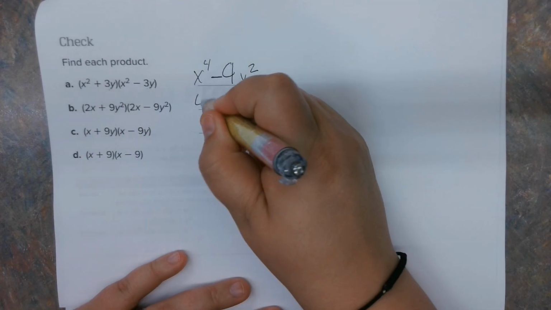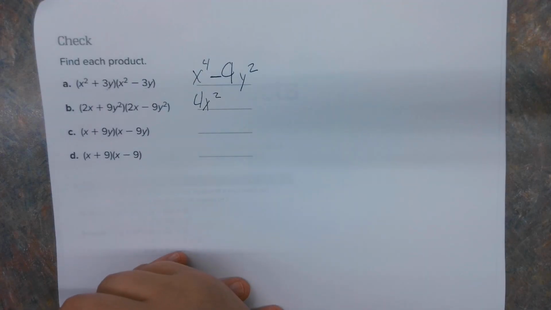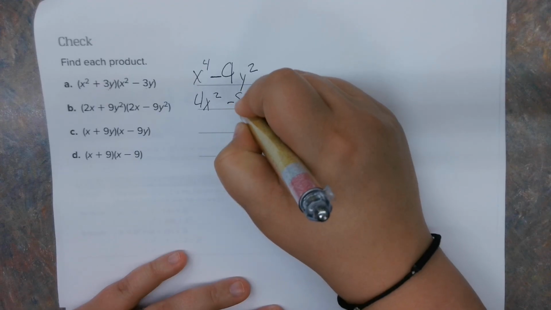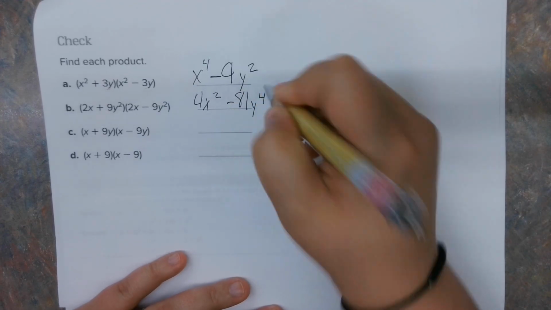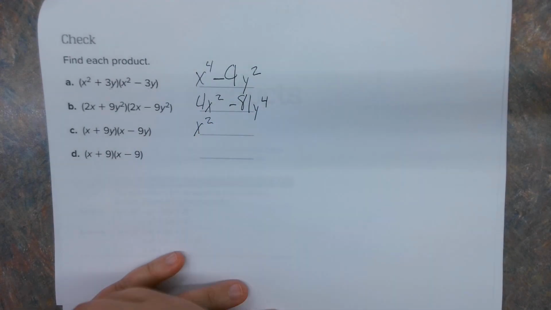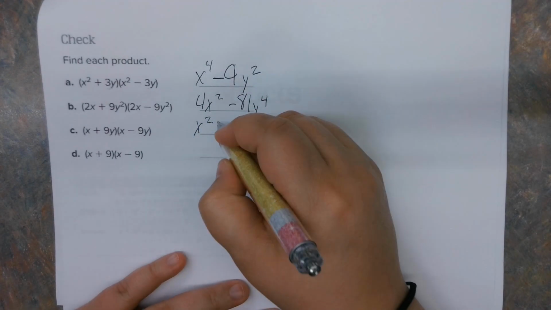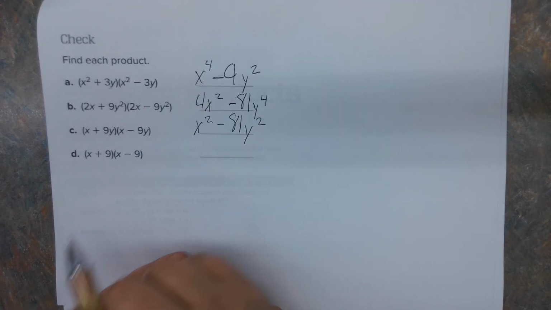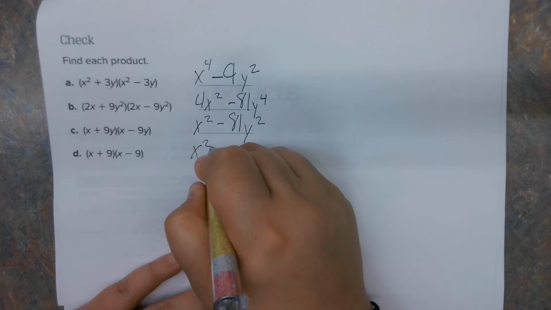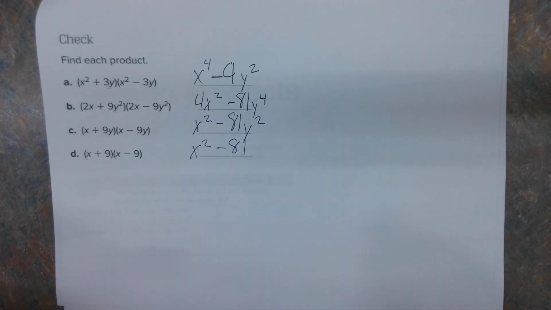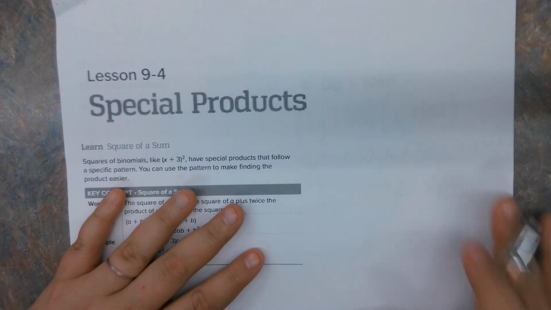2x times 2x is 4x squared. 9y squared times negative 9y squared is negative 81y to the 4th. X times x is x squared. 9y times negative 9y is negative 81y squared. X times x is x squared. 9 times negative 9 is negative 81. Pattern. That's all I got. As easy as pie. Have a great day.